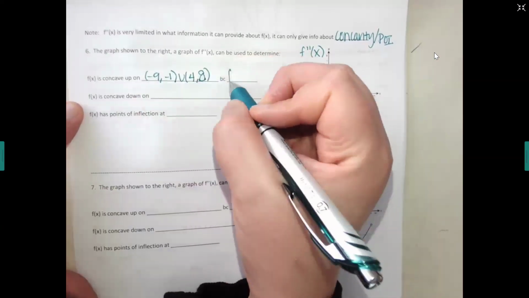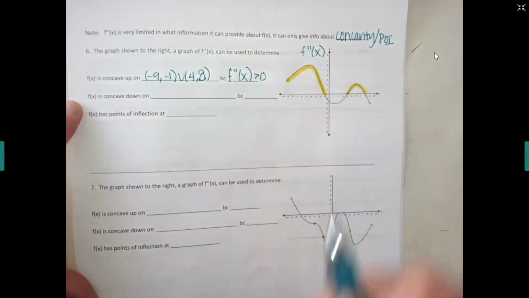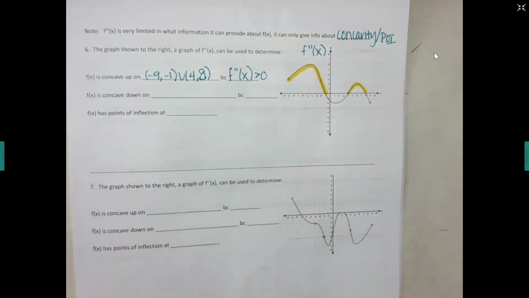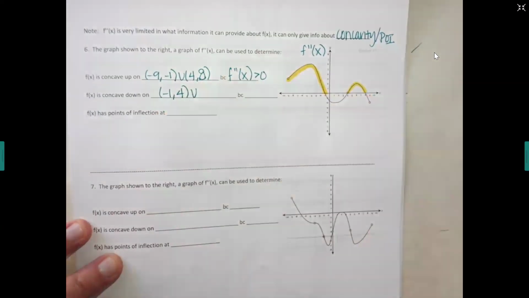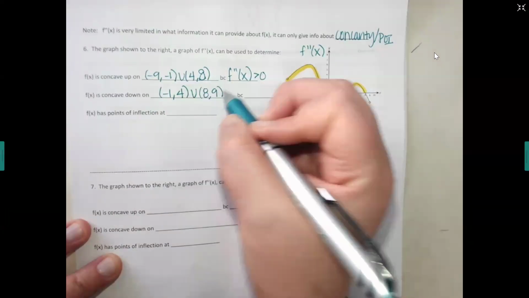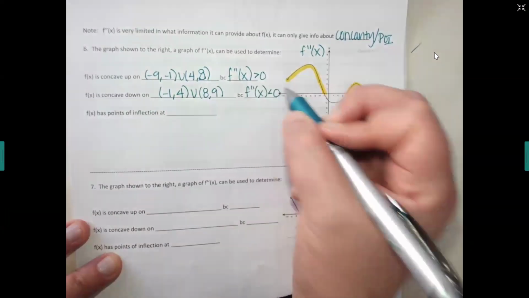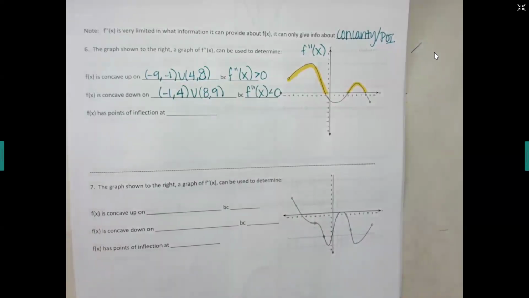How do I know that? Because F double prime is greater than 0, or above the x-axis. Notice that because this is F double prime, you would just care about above or below for concavity. When is this graph below the x-axis? -1 to 4, union 8 to 9. And it's because F double prime is less than 0. So if you're looking at an F prime graph, F double prime would be its slope. But if you're looking at an F double prime graph, you care about above or below again.